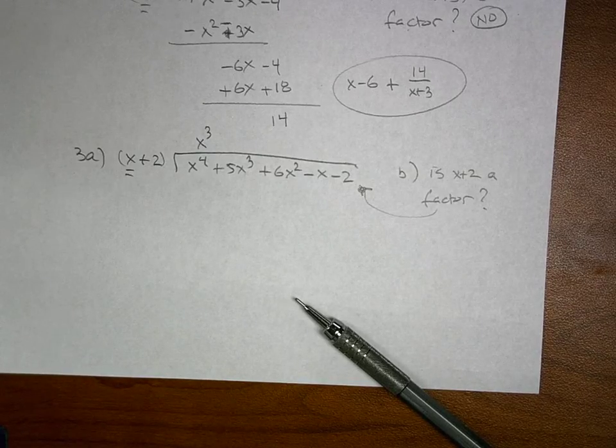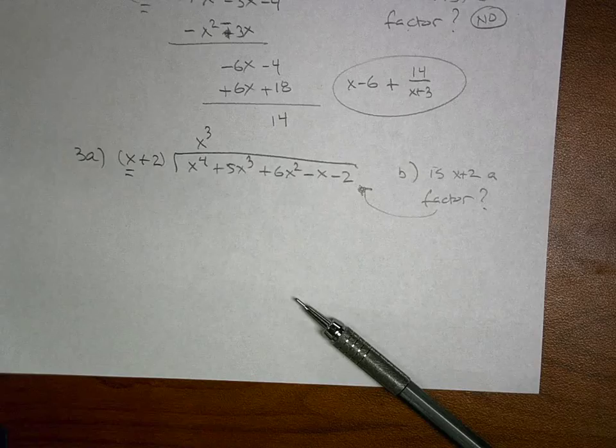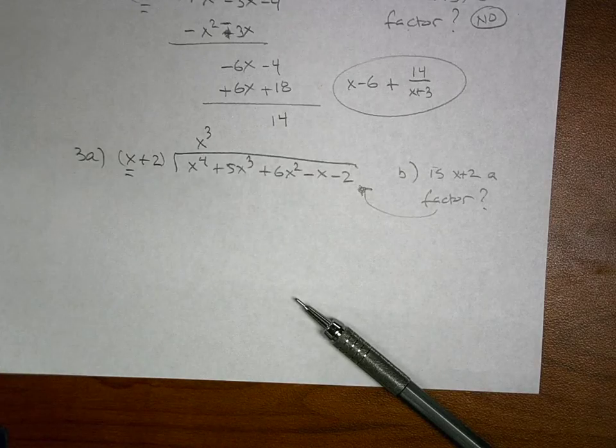You subtract, change the sign, and add. And once we learn how to synthetically divide, you're probably not going to want to long divide anymore. But you will have to on the test.